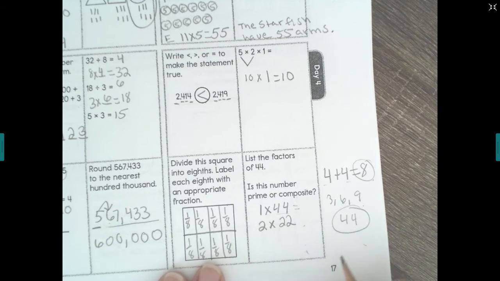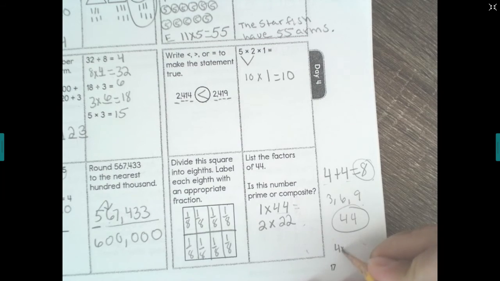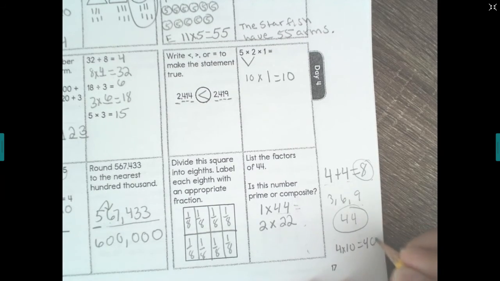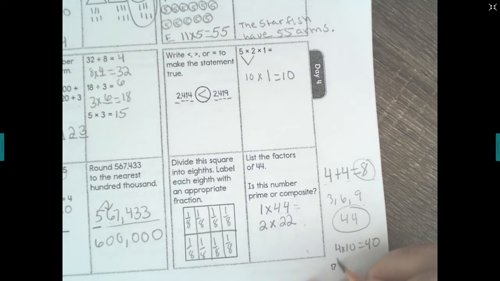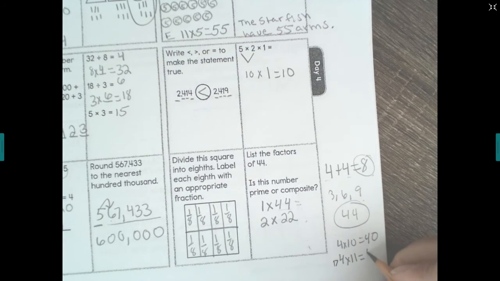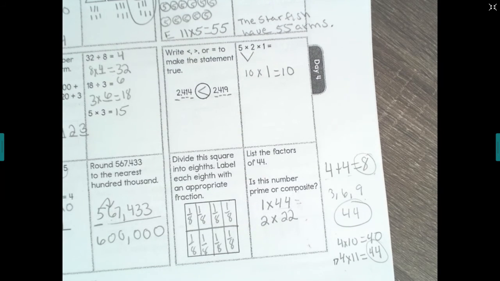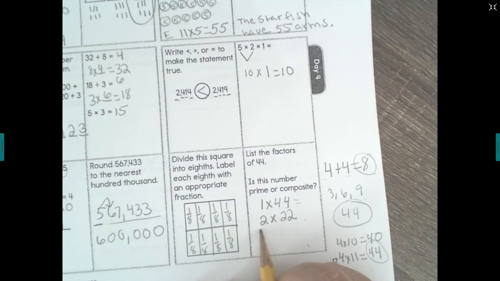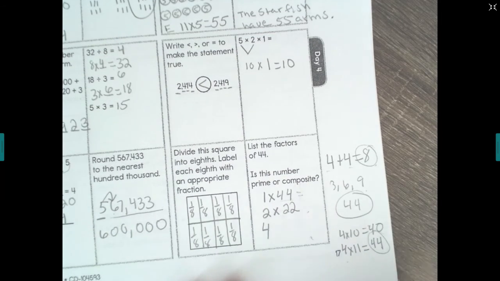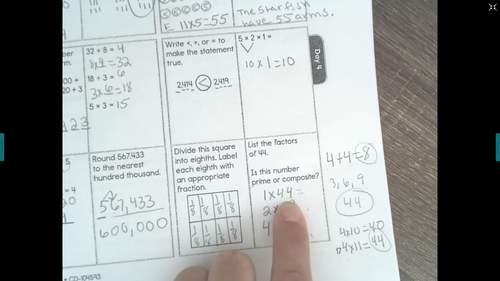So next I'm going to try 4. I know that 4 times 10 is 40. So now I'm going to try 4 times 11. If I do 4 times 11, I get 44. So when I skip count by 4s, I do land on 44. So 4 does work for 44. So 4 times 11. Now I'm going to try 5. I know 5 doesn't work because the number has to end in a 5 or a 0.